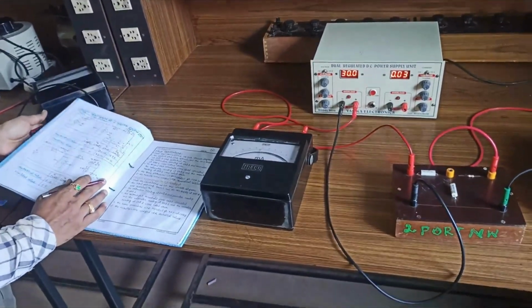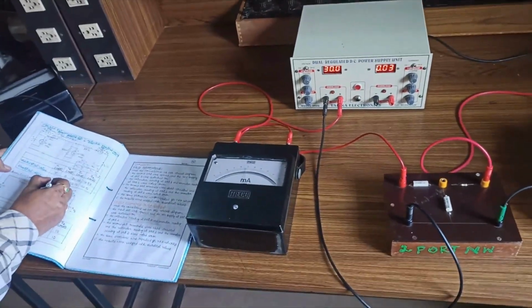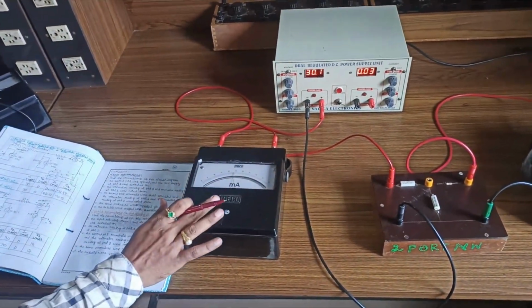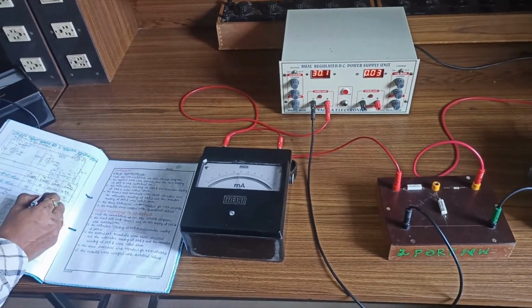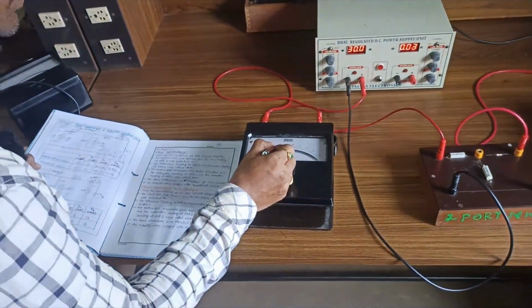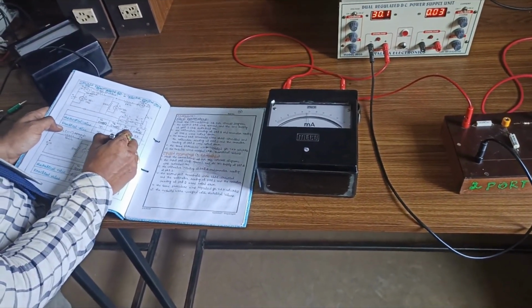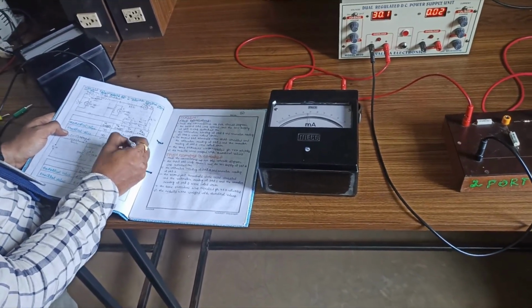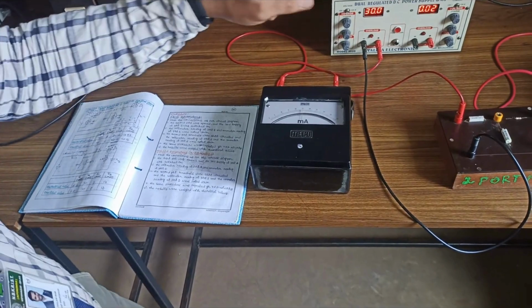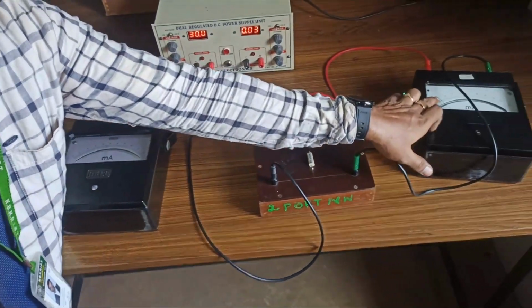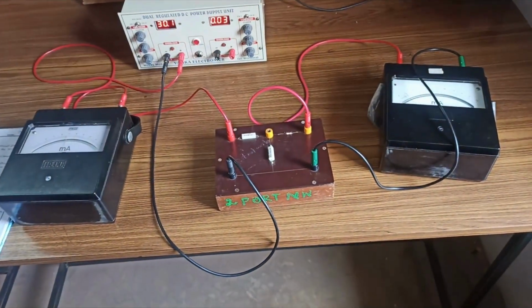So coming to the practical calculation, V1 is how much? 30, and this is I1. So what is the value of I1 you have obtained here? This is 24 milliamperes. Write down this I1 as 24 milliamperes. And coming to I2, we have short circuited here, and the current it is showing is 5 milliamperes.